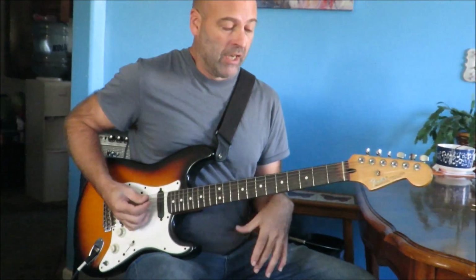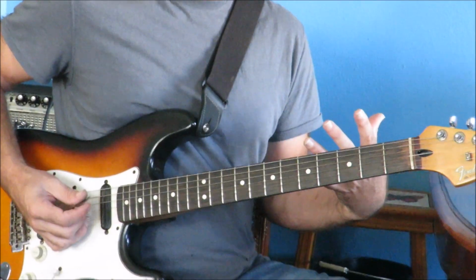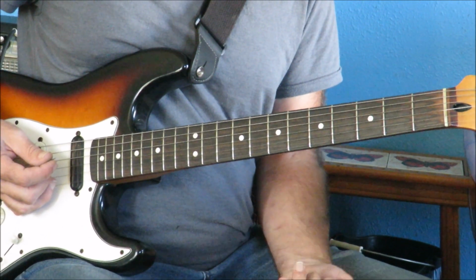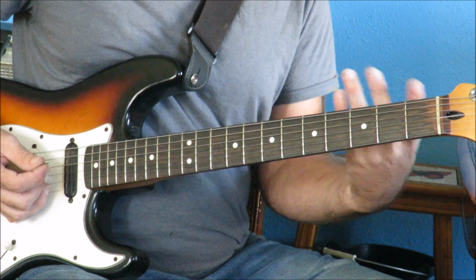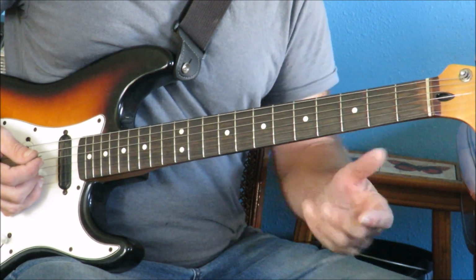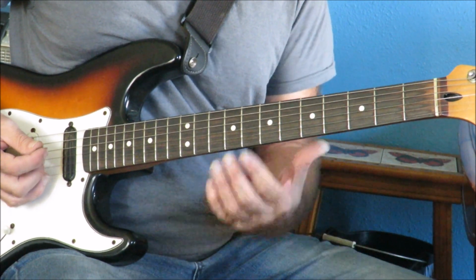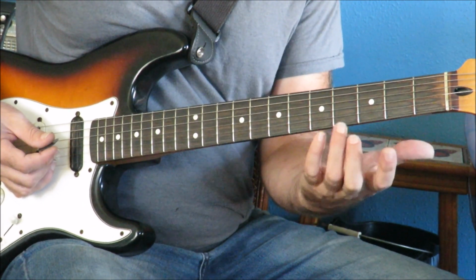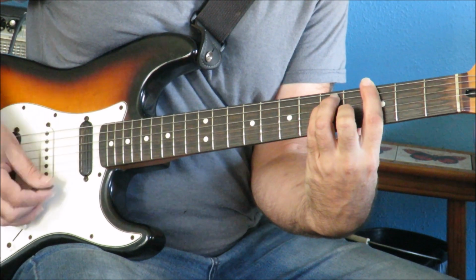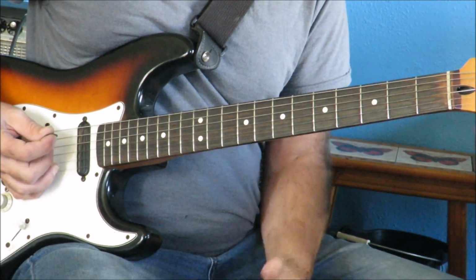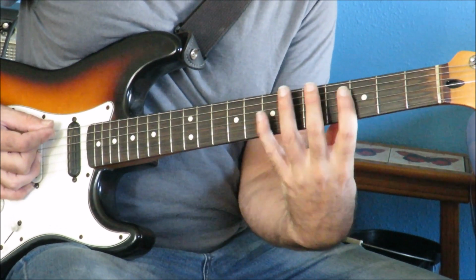Three notes per string. I'm going to show you this in the key of G major, and E minor is the relative minor to G major. So we're going to start on G. The first scale is Ionian, and I'm just going to play it.